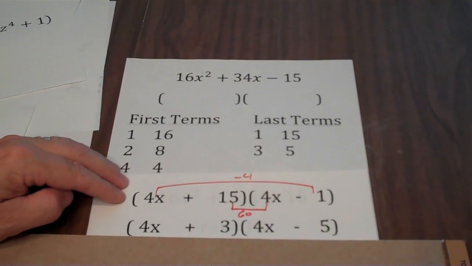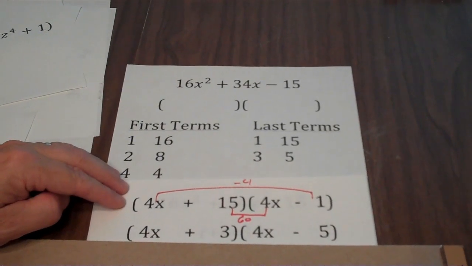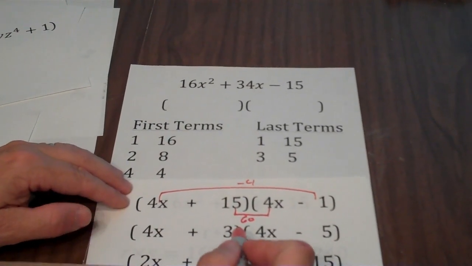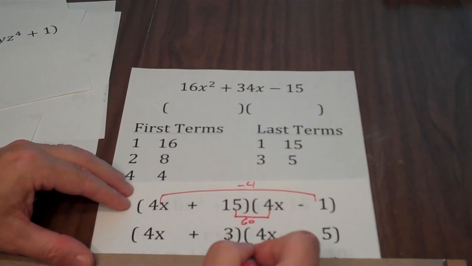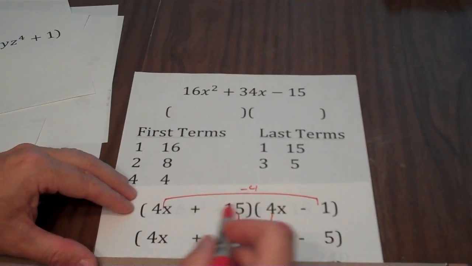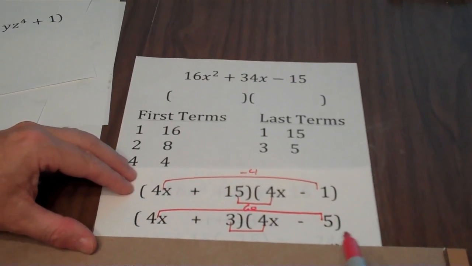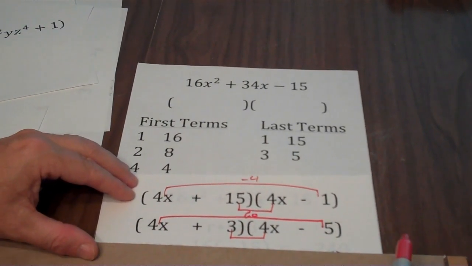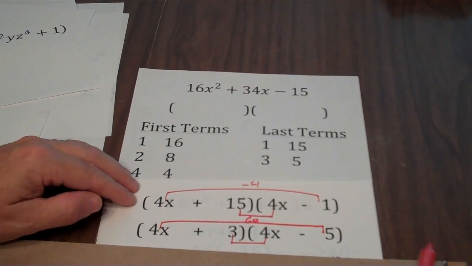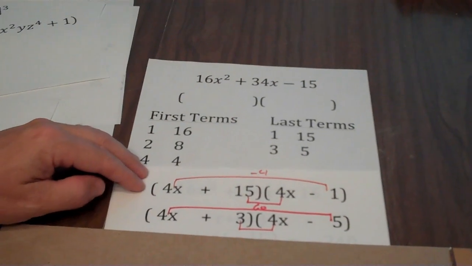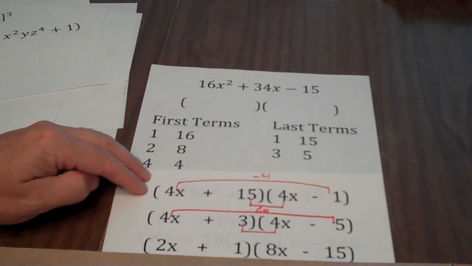So it's not the 1 and 15 for the last terms. I've tried it both directions. Let's try the 3 and the 5. If I take my 3 times my 4x, I get 12. If I take my 4x times my negative 5, I get negative 20. That would leave me with negative 8x, also not the 34 I'm looking for. So let's try reversing it. Let's try putting the 5 first and then the 3.